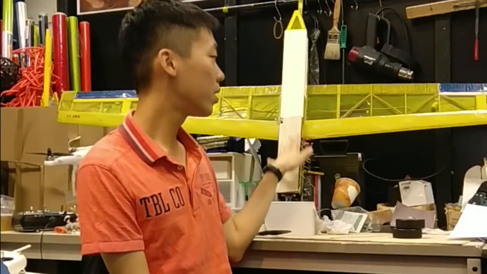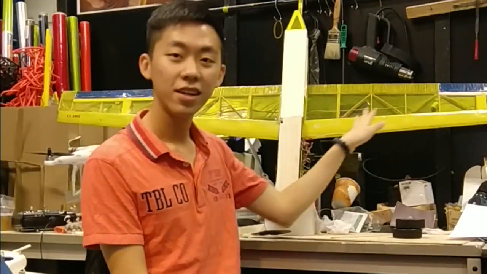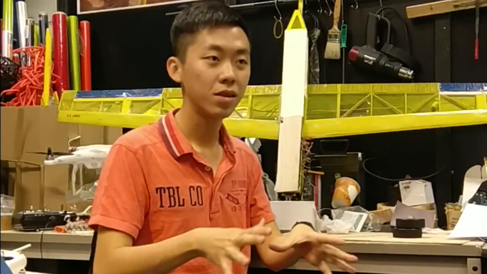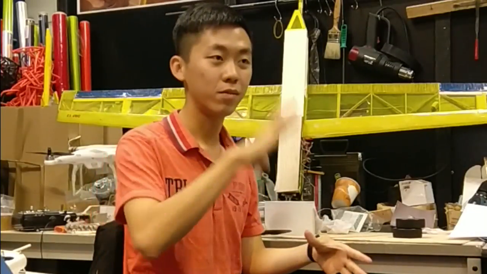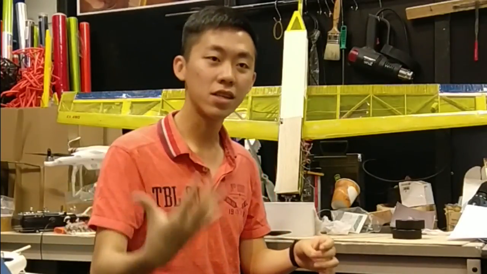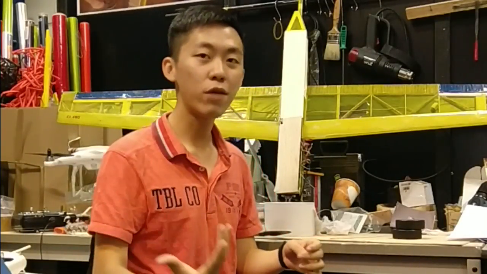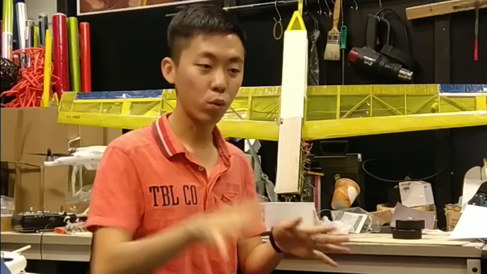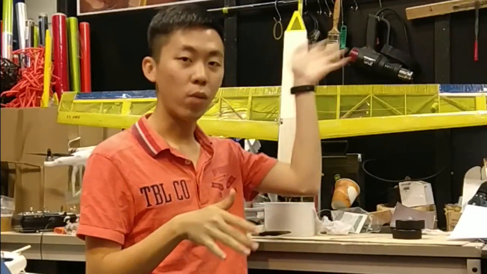Actually, we first set the dimension for the main wing, and then we calculate the size of the tail wing according to some standard formulas and factors, the ratio between the main wing and the stabilizers. The factor is various. It is just a reference to us, because in reality planes have different ratios between the main wing and the tail wing.